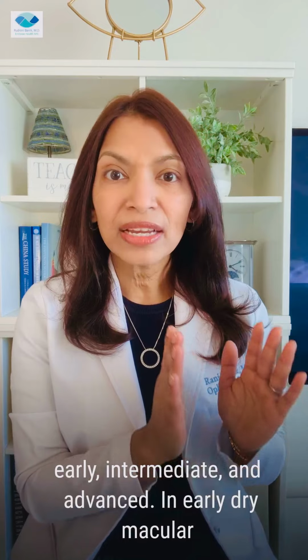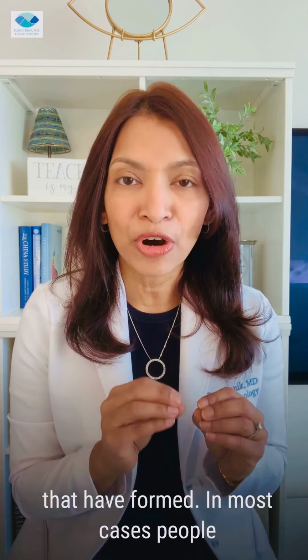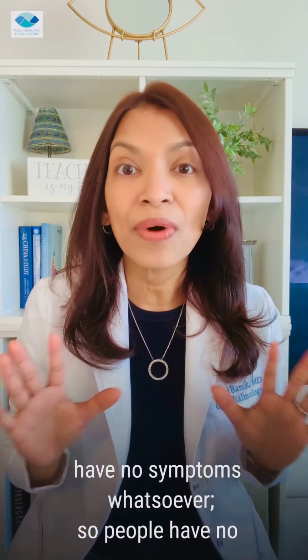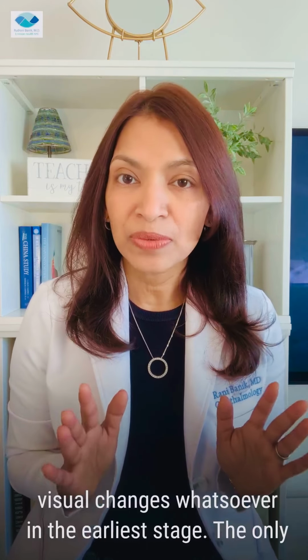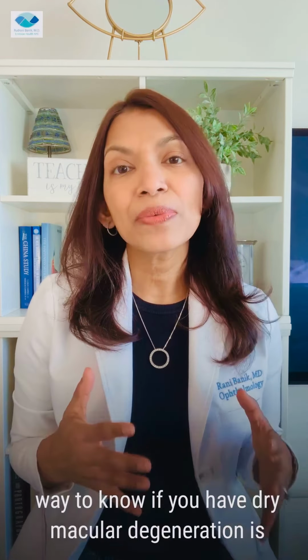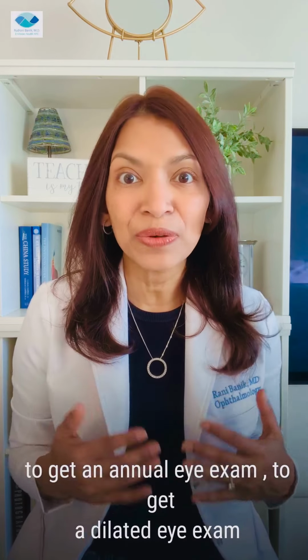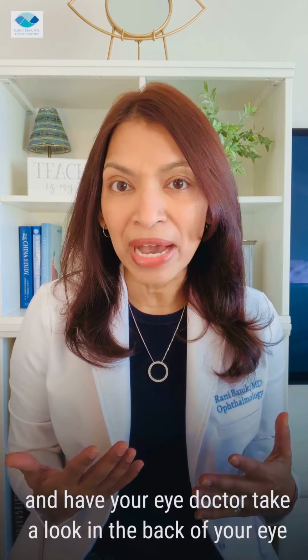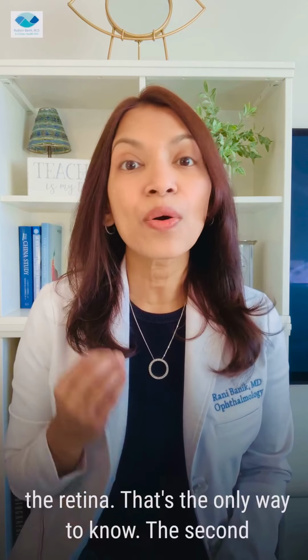So in early dry macular degeneration, there are small drusen deposits that have formed, and in most cases, people have no symptoms whatsoever. People have no visual changes whatsoever in the earliest stage. The only way to know if you have dry macular degeneration is to get an annual eye exam or a dilated exam and have your eye doctor take a look in the back and see whether there are drusen deposits underneath the retina. That's the only way to know.